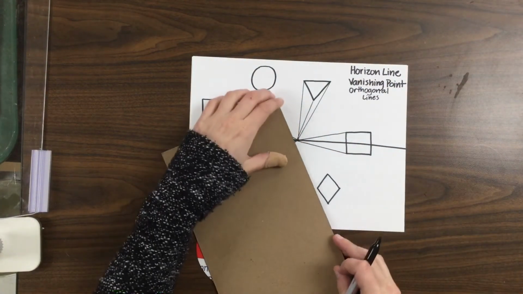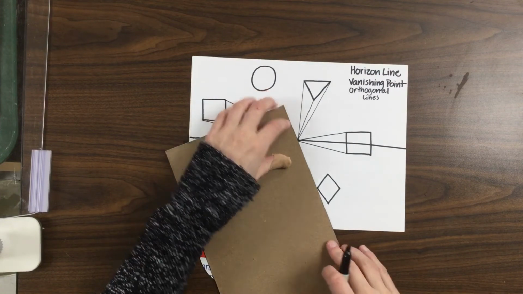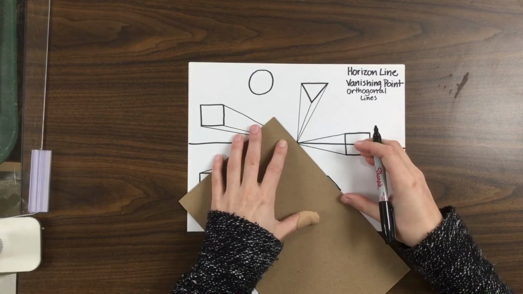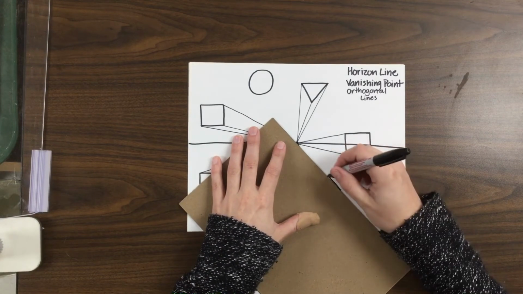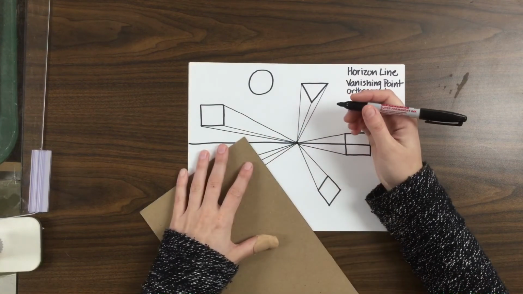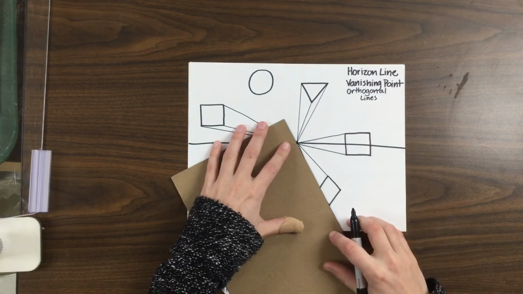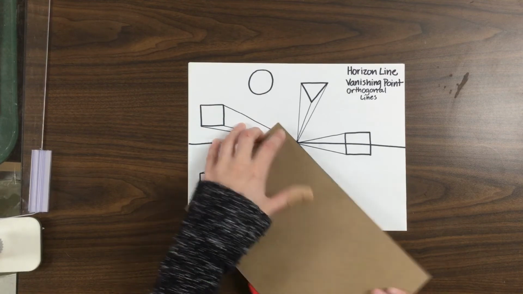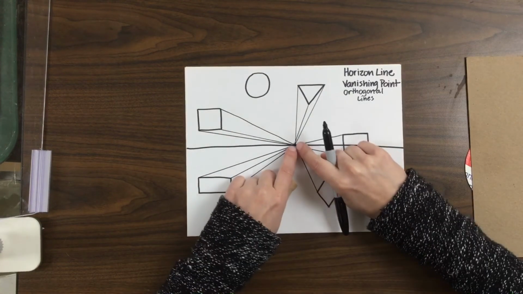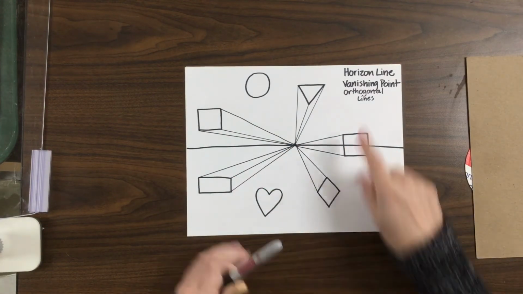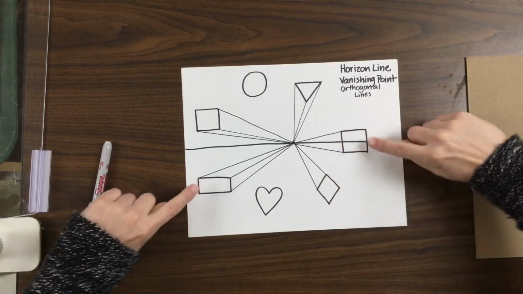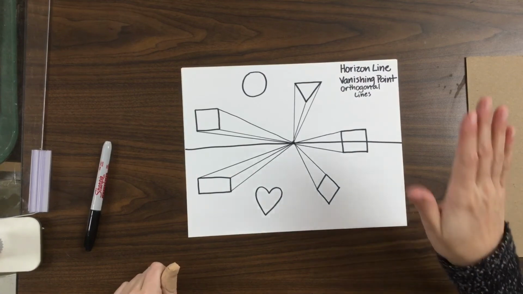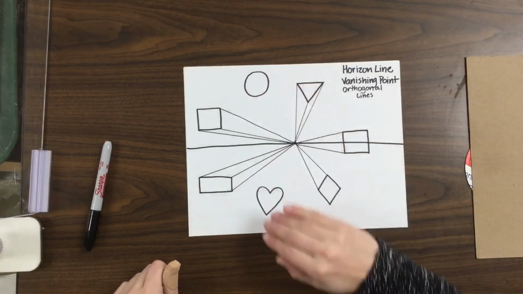So keep going with your shapes that have corners. Let me know if you are confused at all. If yours is not looking right, then chances are the reason is because your orthogonal lines are not going to the vanishing point. All orthogonal lines need to be going to that one dot in the middle. Now, our next video, I'm going to talk about shapes that have curves.